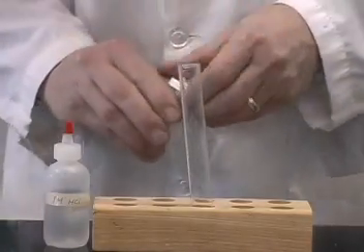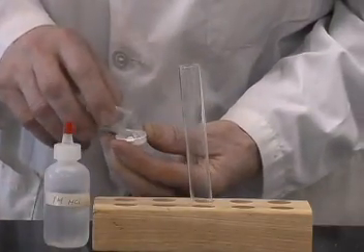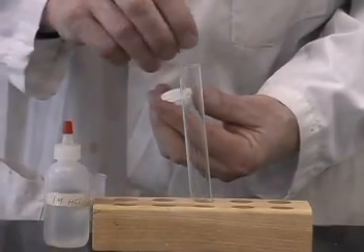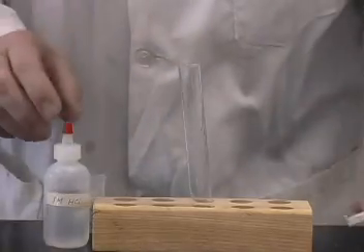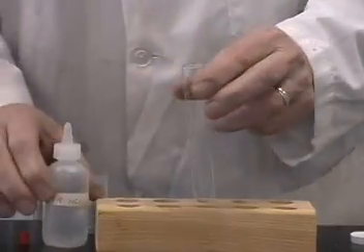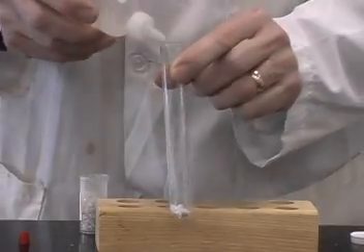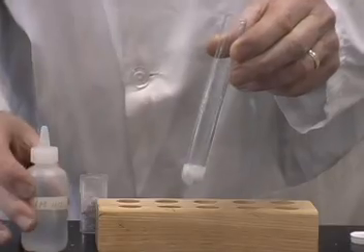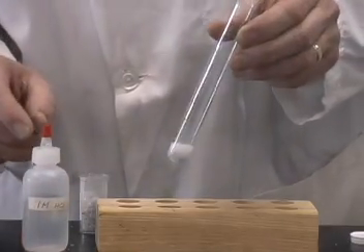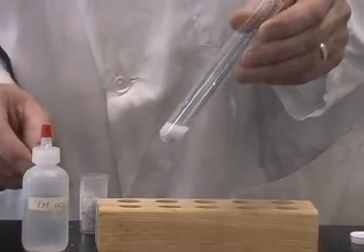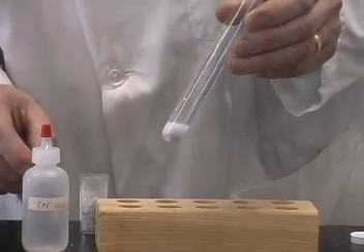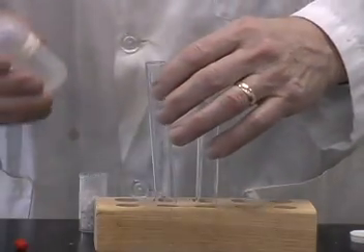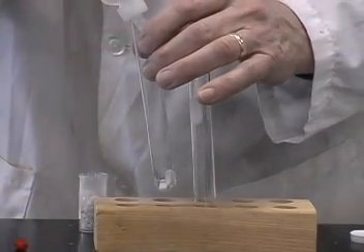Here I have some pieces of marble. And I'll just take a couple of these pieces and put that into a test tube, and then we'll add some hydrochloric acid to that. And again, when the hydrochloric acid is added to the marble, you can see the fizzing that occurs. Here it is once again with a little bit more of the acid added.